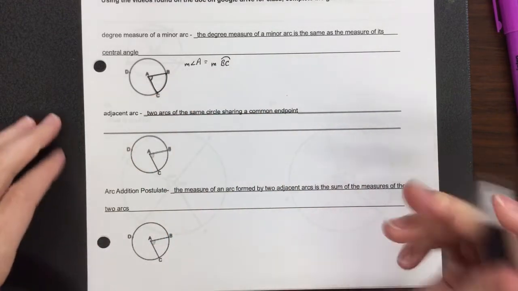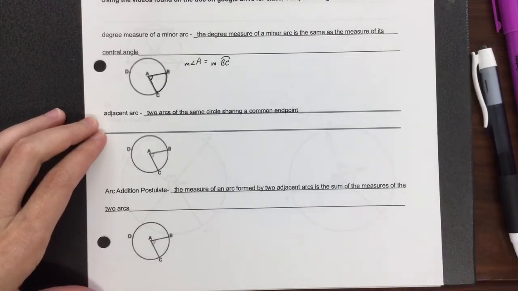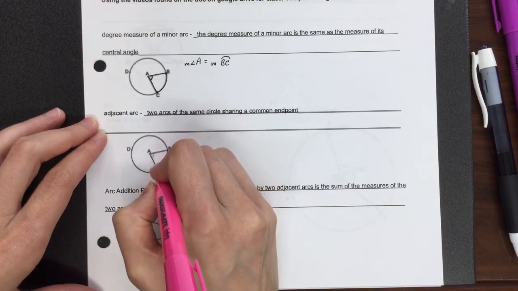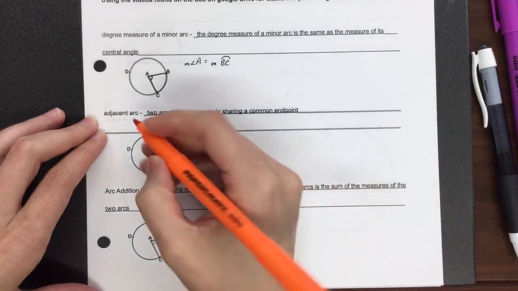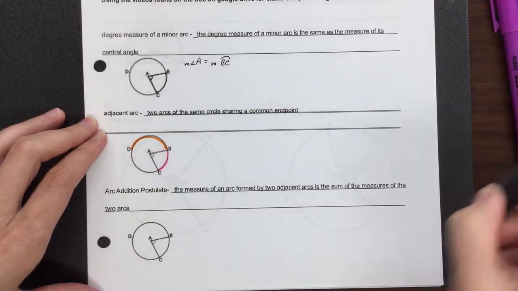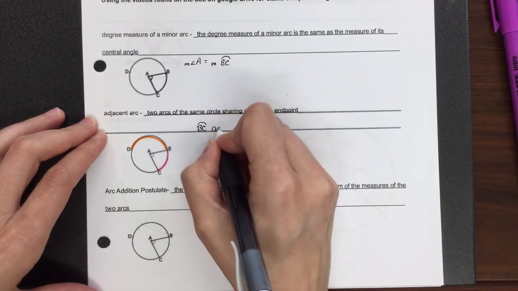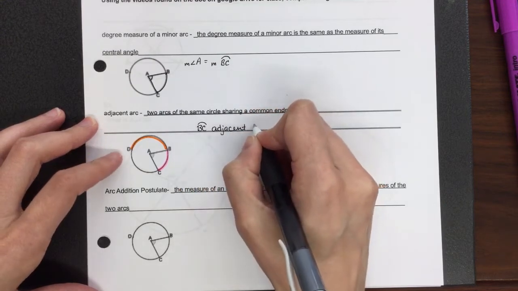They could also talk to you about adjacent arcs. There's a couple different options that we have in that circle, but if we're looking at adjacent arcs, we've got arc BC, and then we've also got arc DB. So you could say arc BC is going to be adjacent to arc DB.